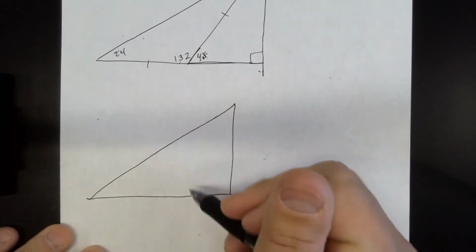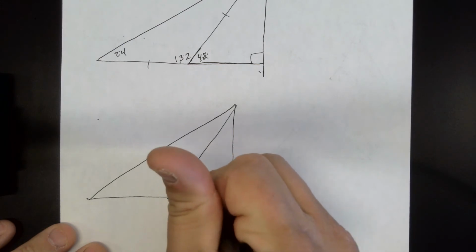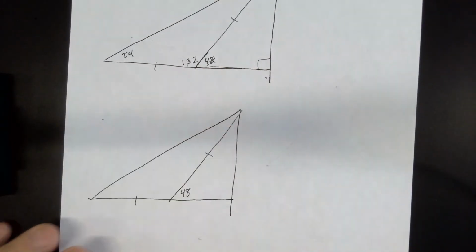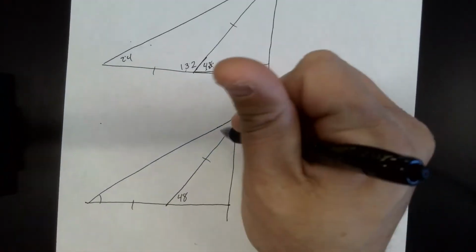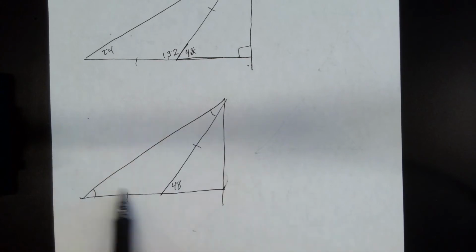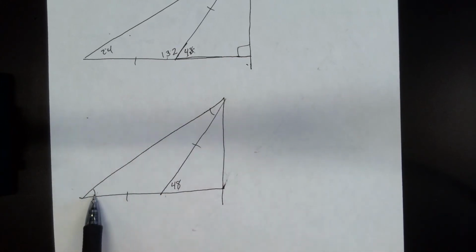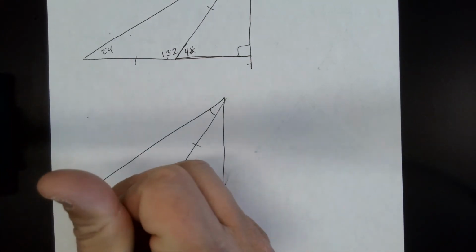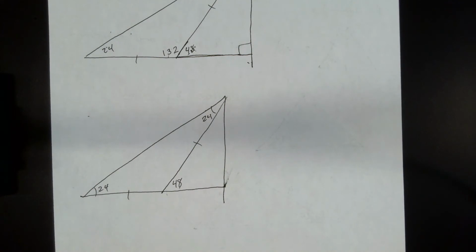This is important. Here we go. If I'm told that this is 48 and I'm told that this is an isosceles triangle, I know one thing right now. I know that angle equals that angle. Well, that's an extended angle of this triangle. So if this is 48, that means that this and this have to add up to be 48, and they have to be the same because it's an isosceles triangle, so it could be 24 and 24.